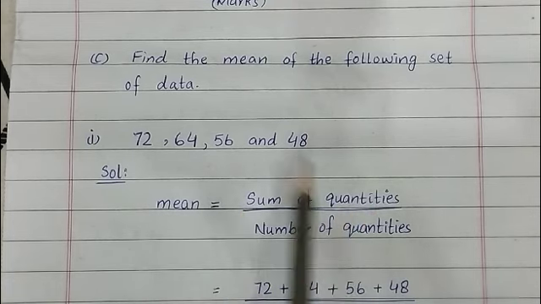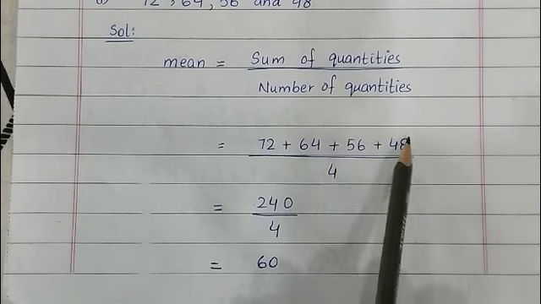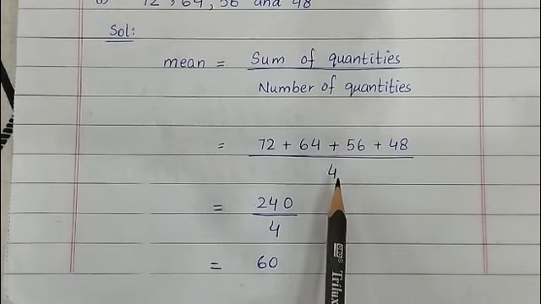First we are going to find out the sum of quantities. So for the sum of quantities you are going to write all the quantities with a plus sign. So 72 plus 64 plus 56 and plus 48. Now we are going to add all of these, and after adding all of these we got 240. And the total number of quantities is 4, as we have already counted 1, 2, 3 and 4. So we are going to divide it with 4.